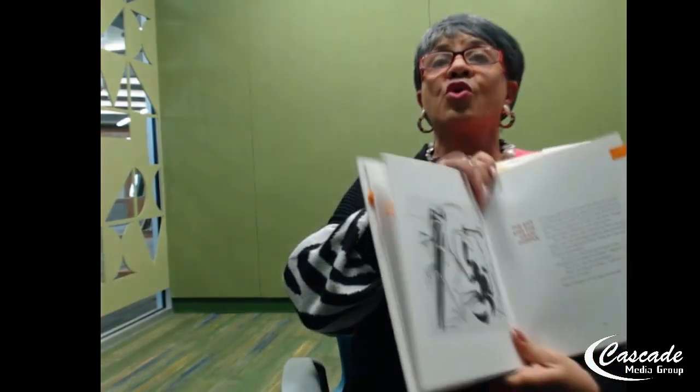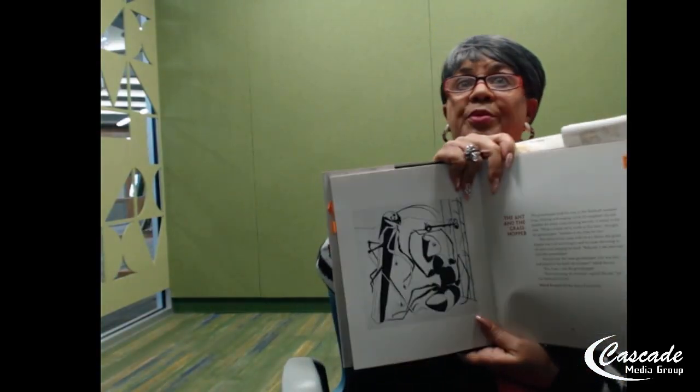Another fun unit is Jacob Lawrence's Aesop's Fables. Everybody knows Aesop's Fables. Aesop's Fables are just cute little stories about animals. And I would have my students act them out. For example, I would take the ant and the grasshopper. Okay, the ant and the grasshopper. The story of the ant and the grasshopper is there.